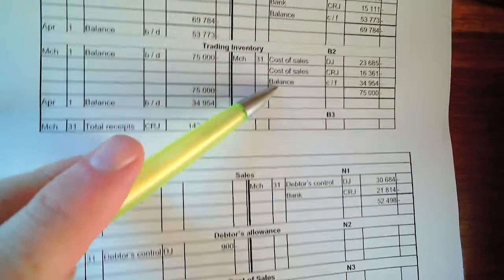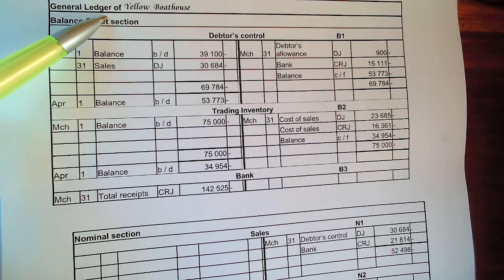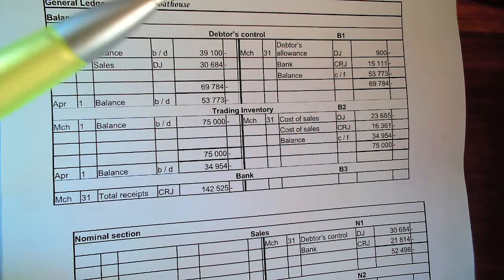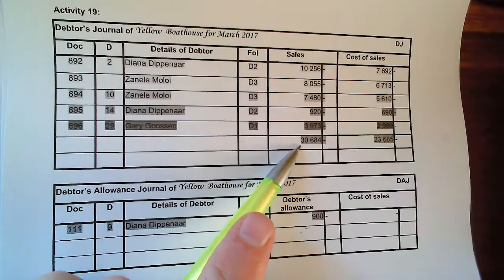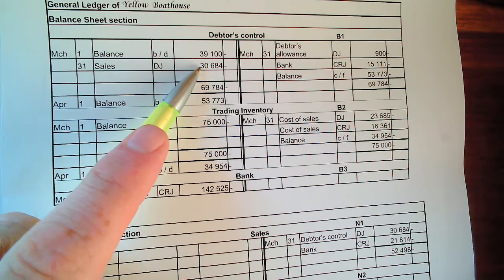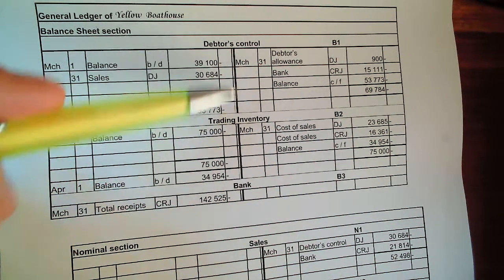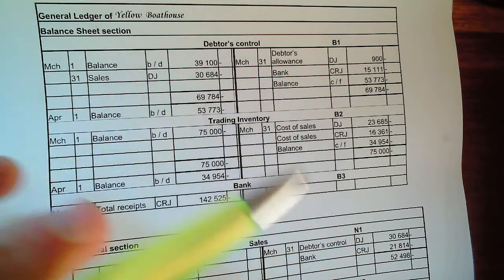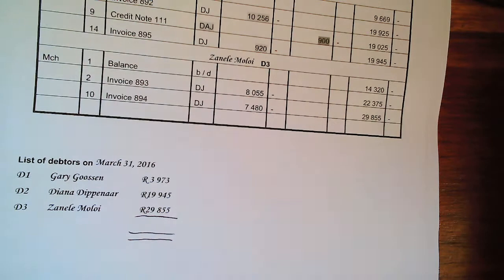Remember, the general ledger is a summary, so we use the final totals in the journals. For example, the final total in the DJ is 3684, so we use that final total in the debtors control account. It's only final totals because we are summarizing all of them in the T accounts of the general ledger. That will be number 3 that we have to do. So that's the overview for Activity 19.